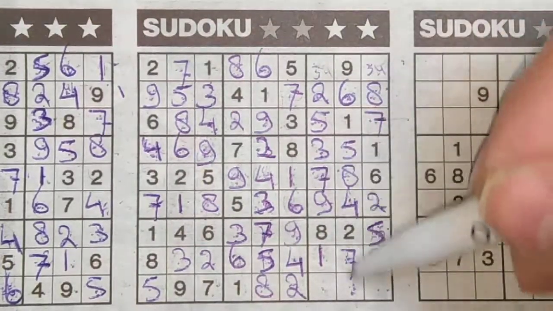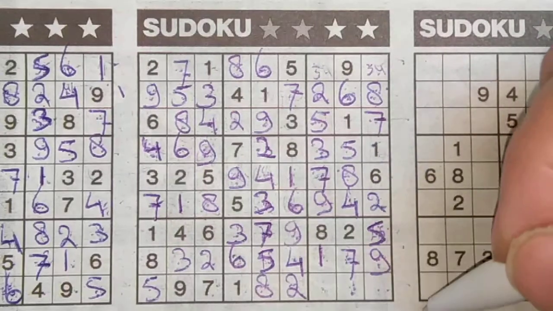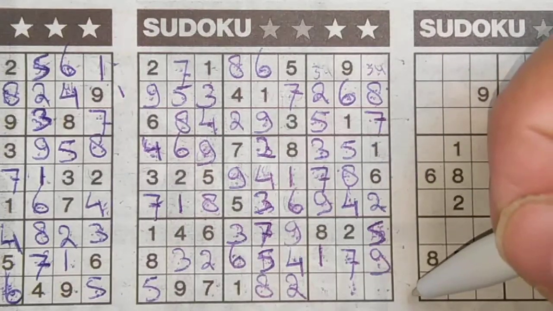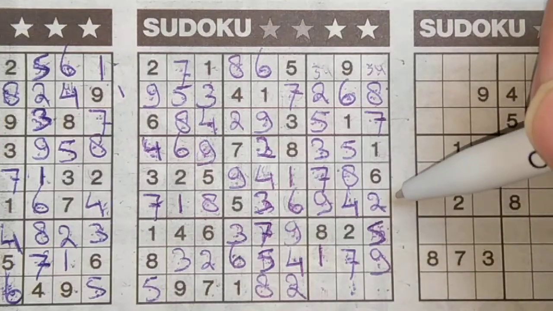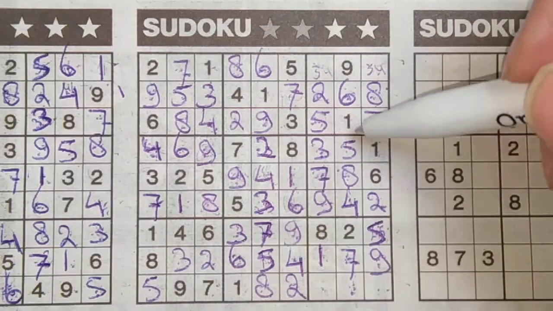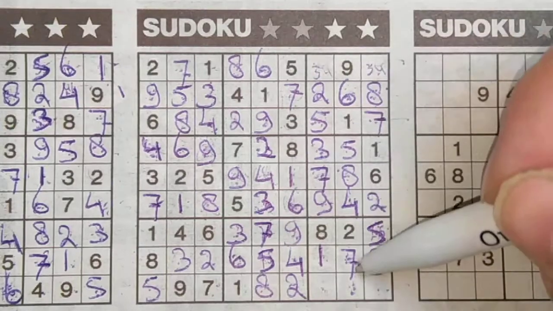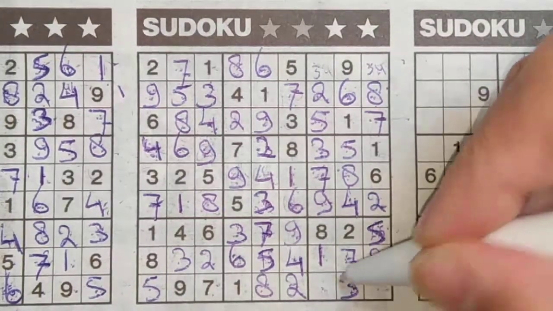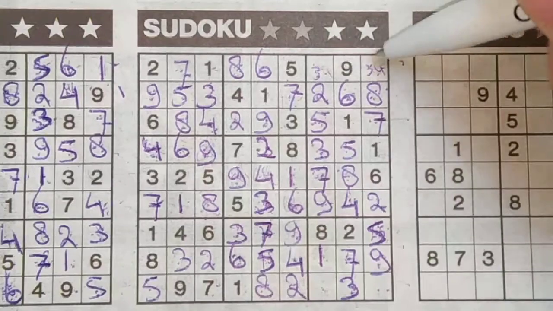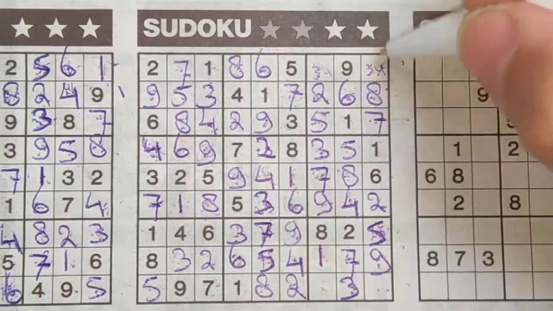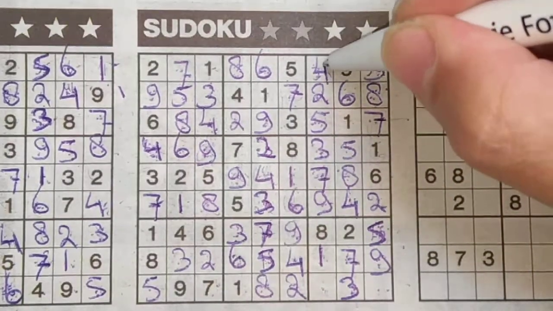One box left in this column for the number 3, I believe. Yes, the 3 is missing here. Yes. 2 boxes left, the 3 and the 4. We have a 3 here, no 3 there. 3 should be here, the 4 goes there.